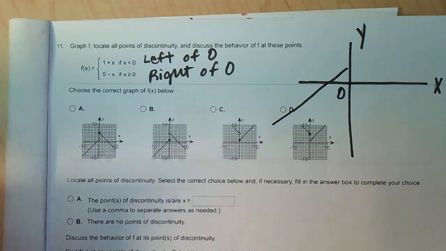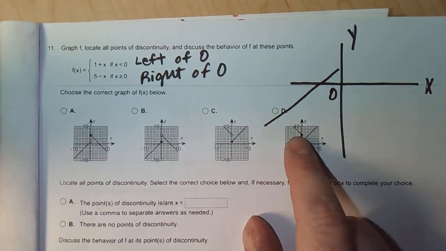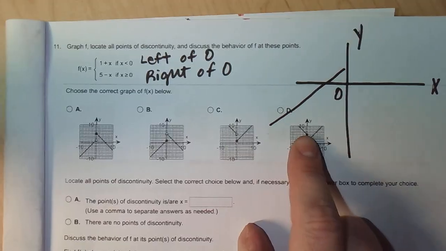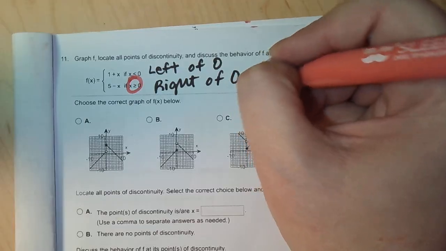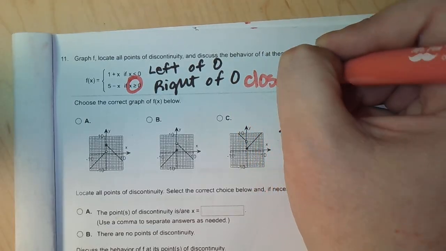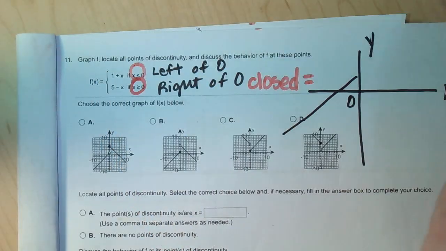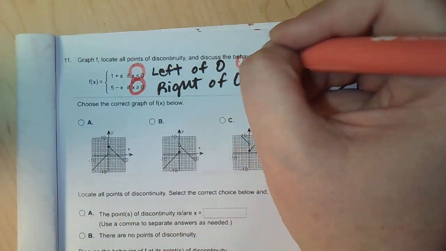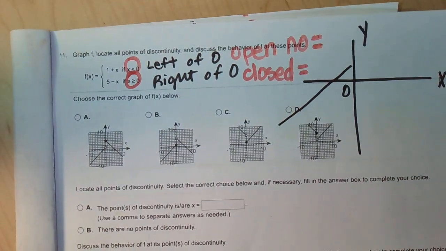Okay, now if you look at these pictures, there's dots. To figure out what kind of dot it is, you look at the alligator. This alligator has an equal, so it's closed, and it's because it has that equal sign. This other alligator is open because it has no equal.